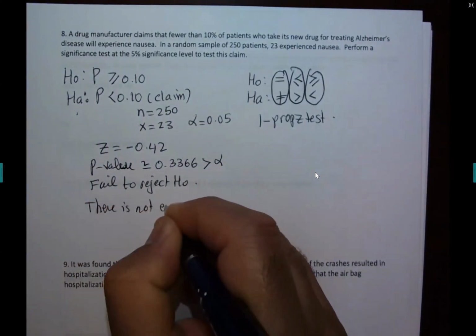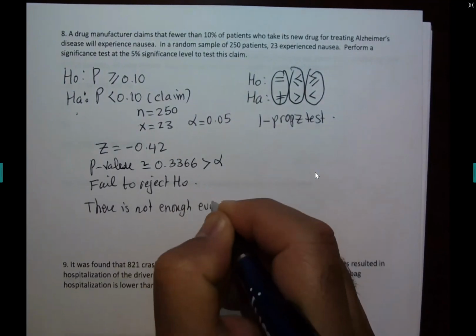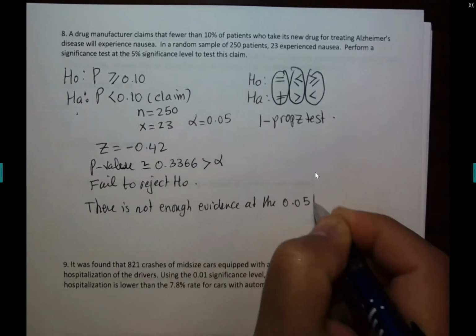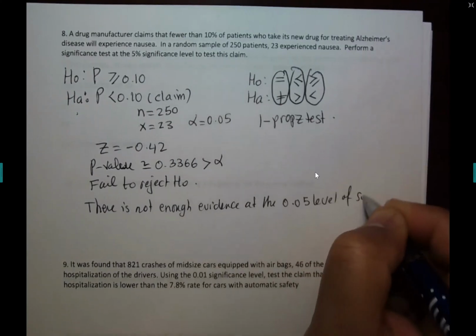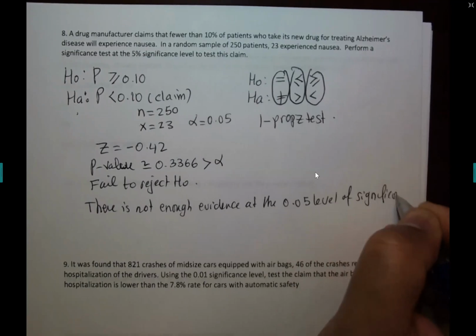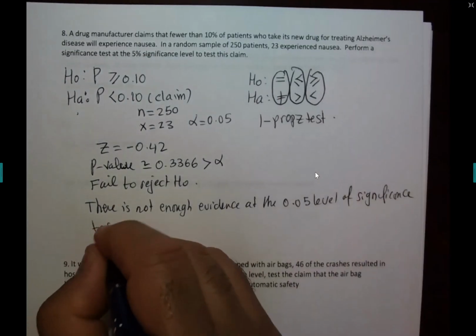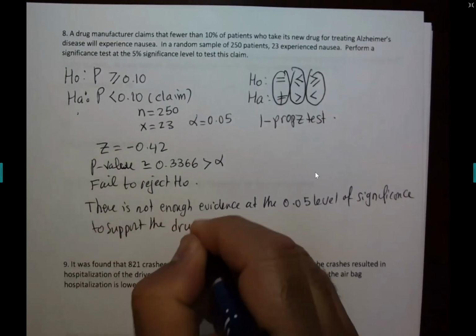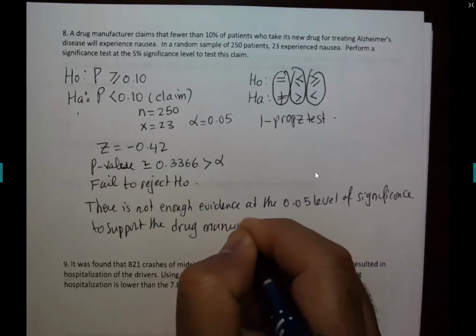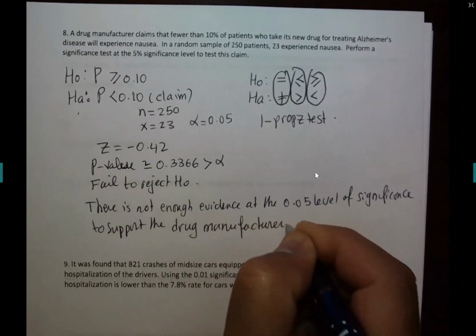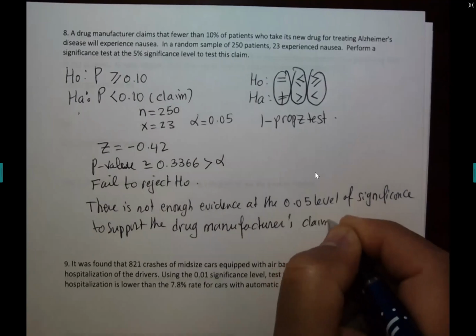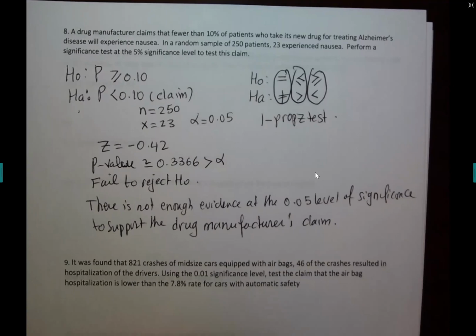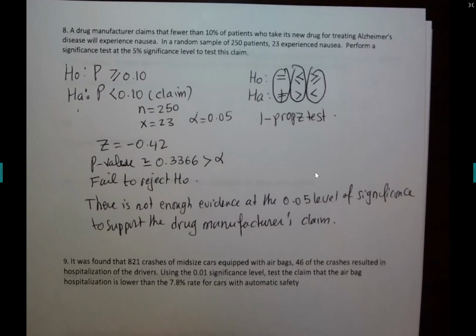There is not enough evidence at the 0.05 level of significance to support the drug manufacturer. So maybe their claim is wrong, that fewer than 10% of patients who take their new drug for treating Alzheimer's disease will experience nausea.